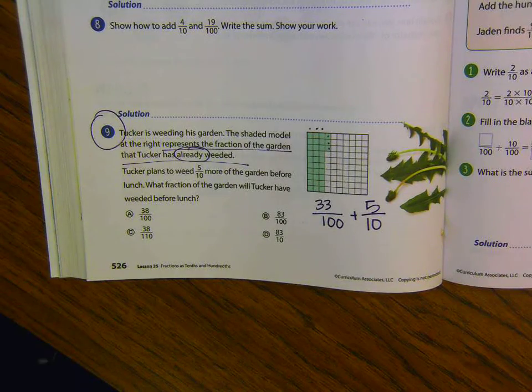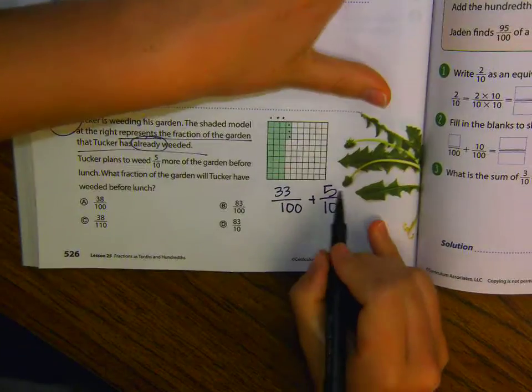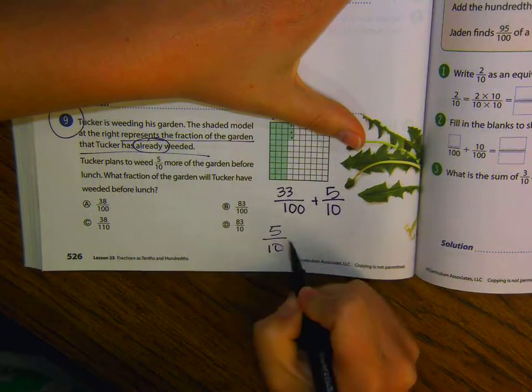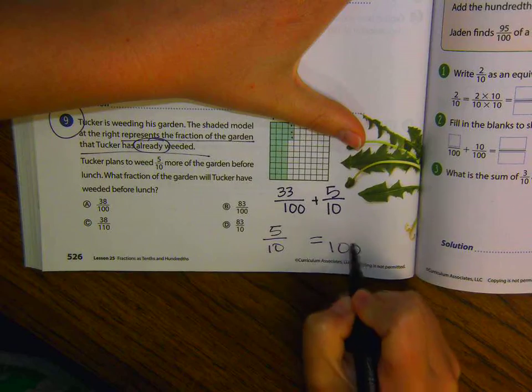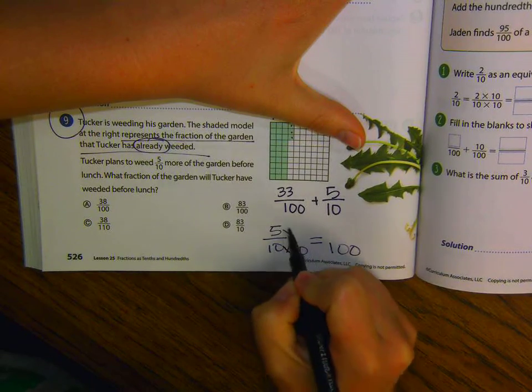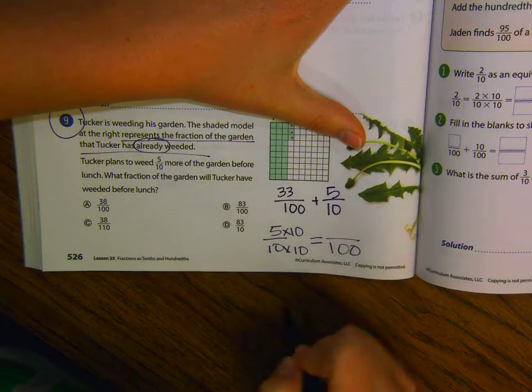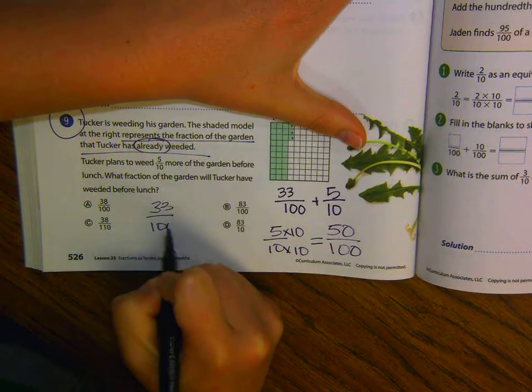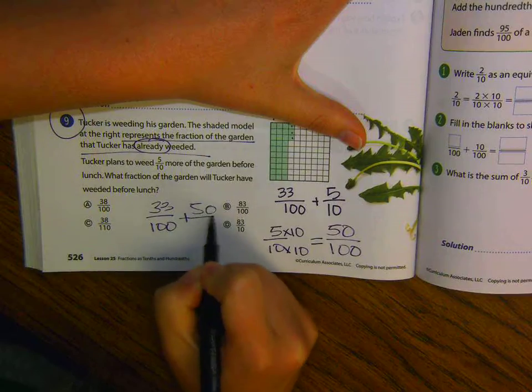Okay? So I need to convert 5/10 to hundredths. So if I need to go from tenths to hundredths, I need to multiply my top and my bottom by 10. 5 times 10 would give me 50. So now I can add 33 hundredths plus 50 hundredths.